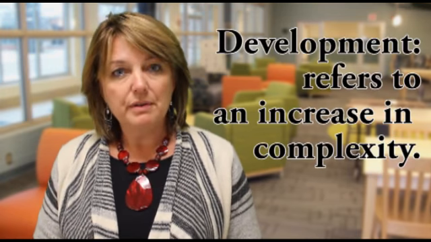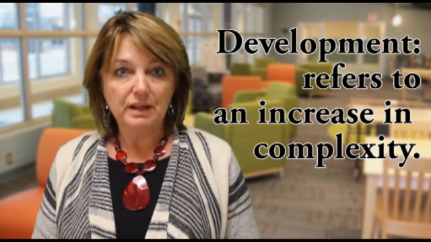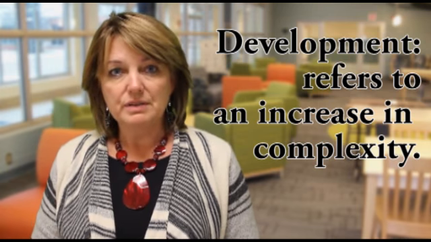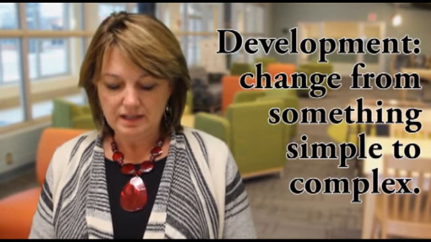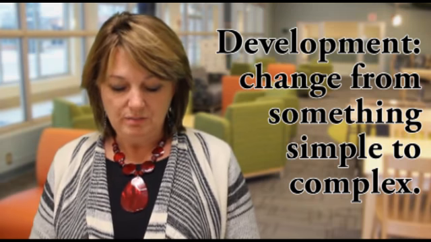Now, growth is different from development. Development refers to an increase in complexity. It's a change from something simple to more complex. This refers to knowledge and behavior and skills that are learned and refined. The sequence is basically the same for most people and for children, but the rate can vary from child to child. The physiological maturity of children, their neurological, their muscular, and their skeletal systems determines when they are capable of learning.